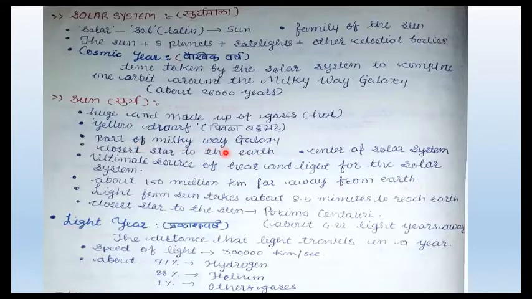It's part of Milky Way galaxy, closest star to us. This is the closest star to us, and this is the center of the solar system, as I already told you, and all the planets revolve around it. So it is the ultimate source of the heat and light for the solar system. We also get light and heat from the sun, and the distance between Earth and sun is 150 million kilometer.